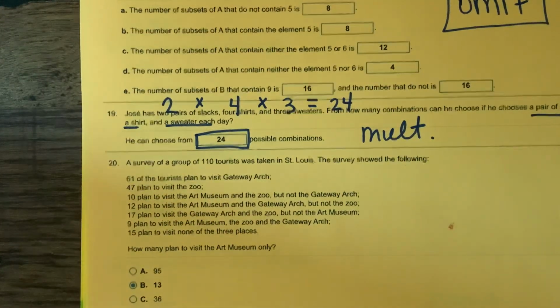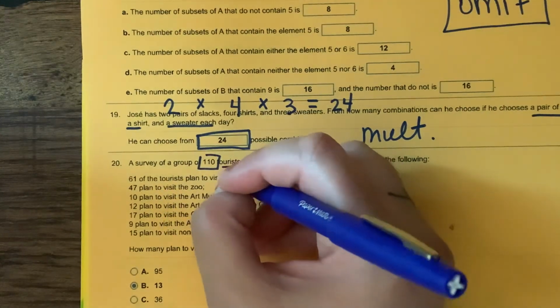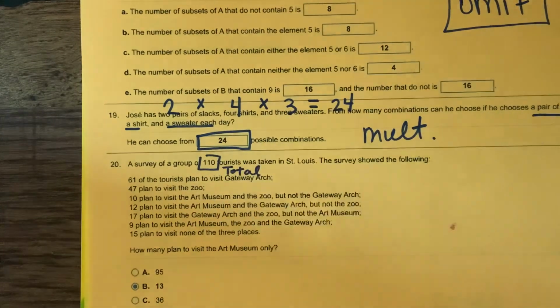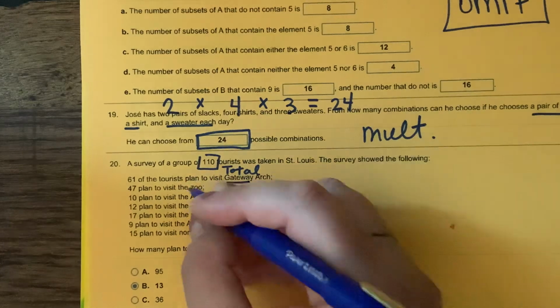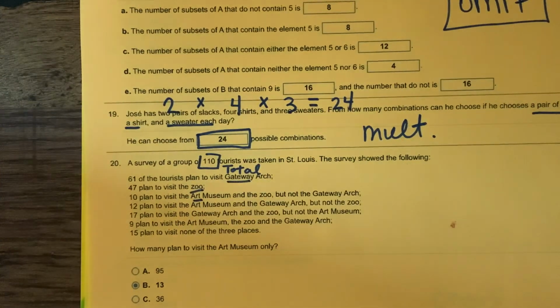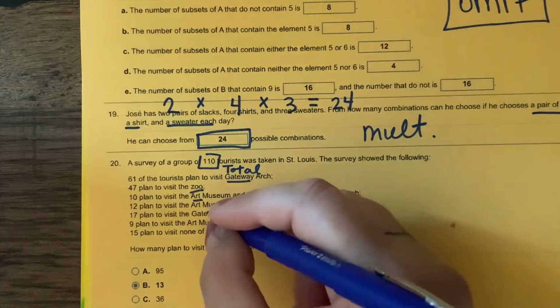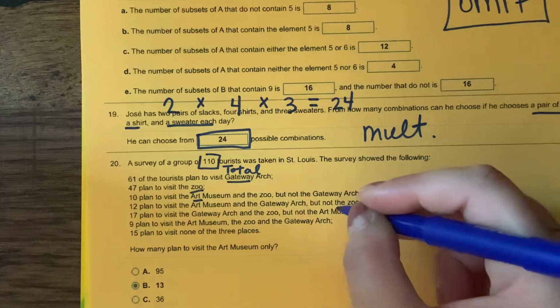Okay. Number 20, it's a Venn diagram that we have to do ourselves. Oh no. It says a survey of a group of 110 tourists. That means there should be a total of 110 people. Were taken in St. Louis. The survey showed the following. Some of them went to this gateway. Some of them went to this zoo. Some of them went to the art museum.